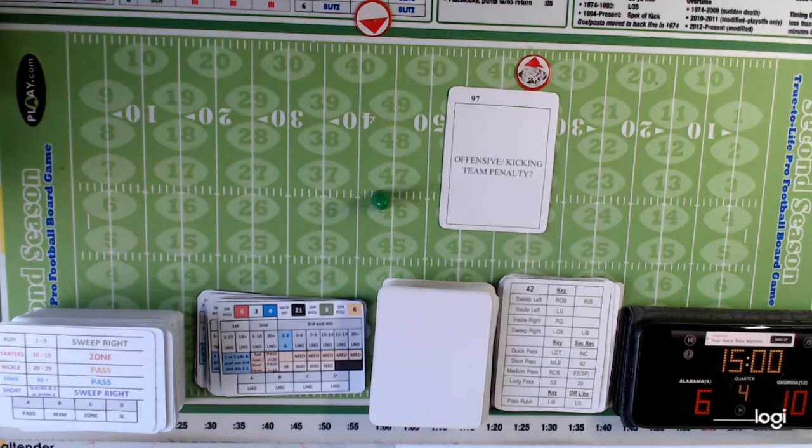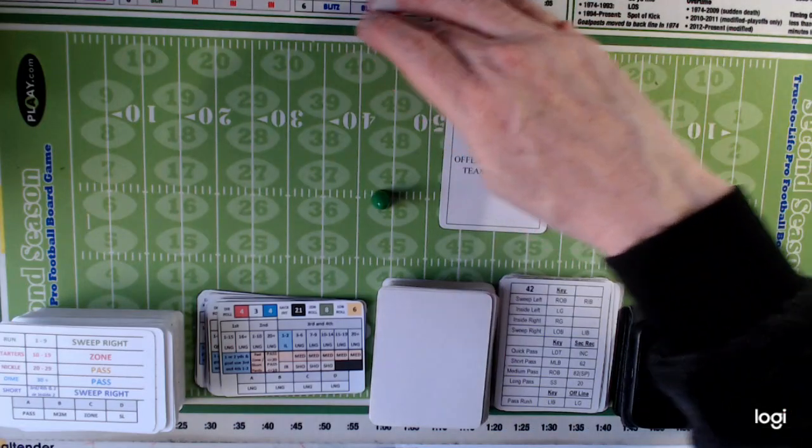So here we go, 1st and 10 for Georgia at their own 36, 5 minutes 30 left to play.